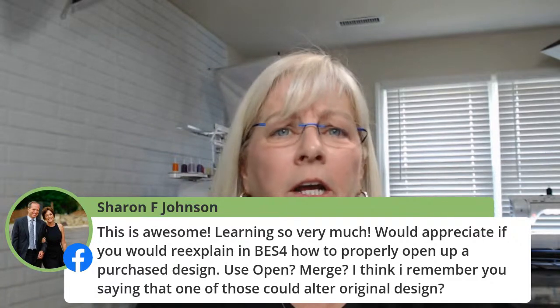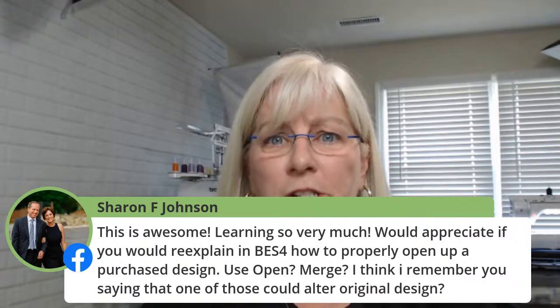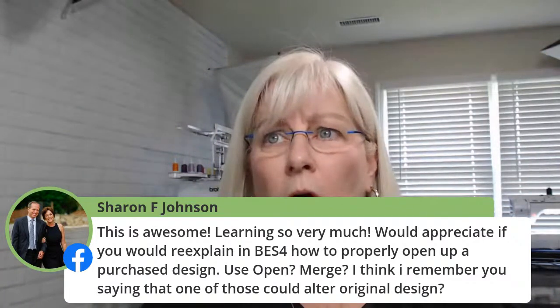Okay, Sharon, you want to merge a purchase design. If you choose convert to outlines in BES4, then you can adjust it. If you don't convert to outlines, then you can't adjust a purchase design, but you always want to merge it instead of opening it. That way, if you adjust it, you will not mess up the original design.